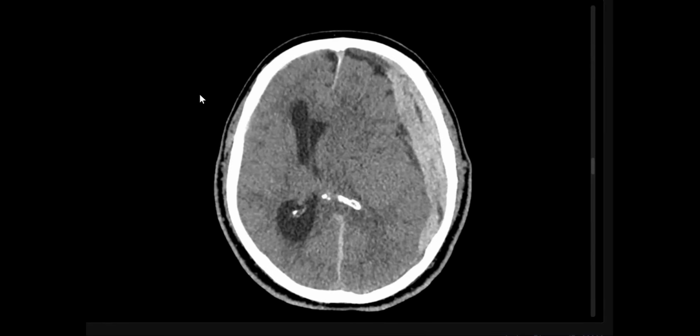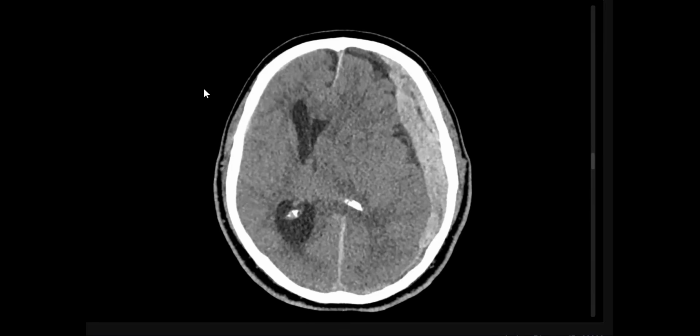Just to remember, we have three emergencies in the brain, starting with the letter H. Hemorrhage, hydrocephalus, and herniation. So I want to check if there is any evidence of hydrocephalus or herniation.